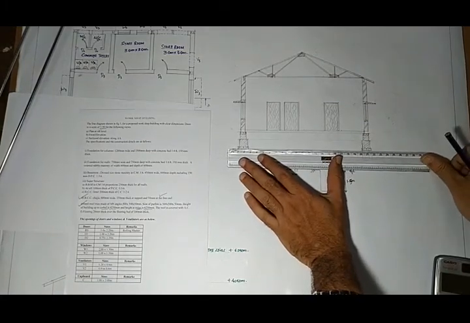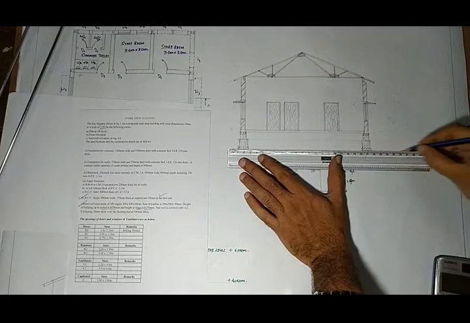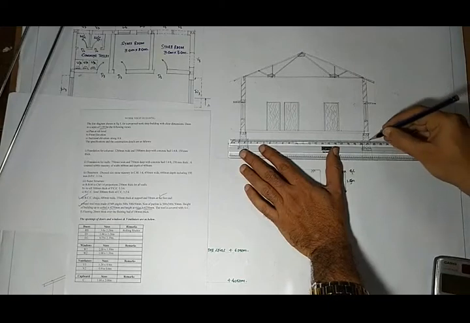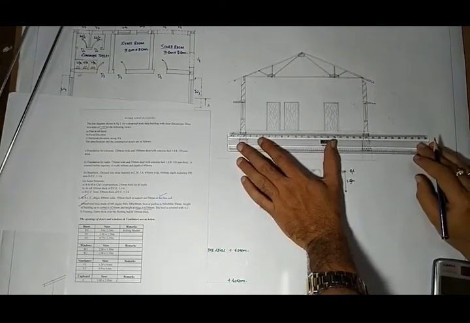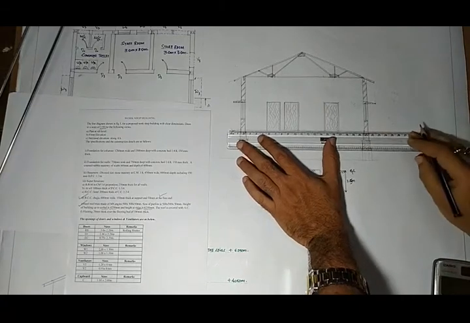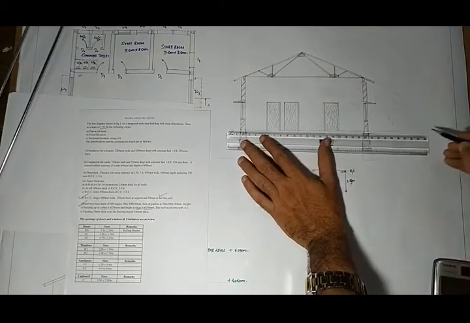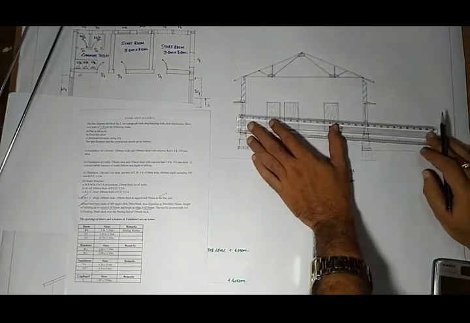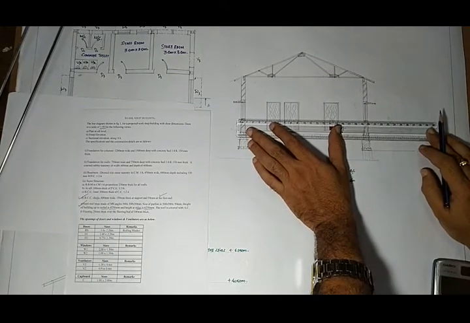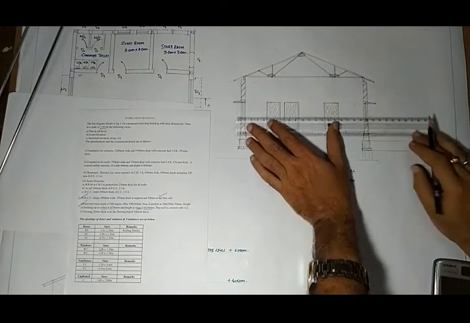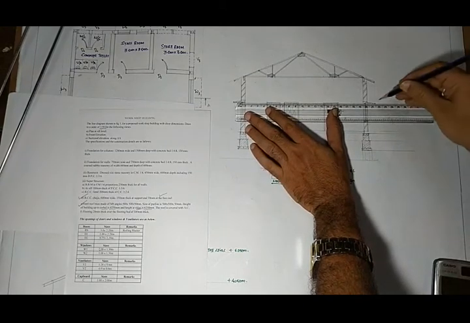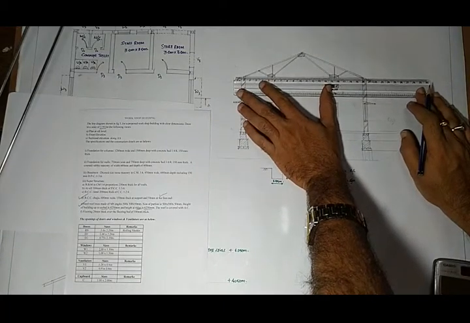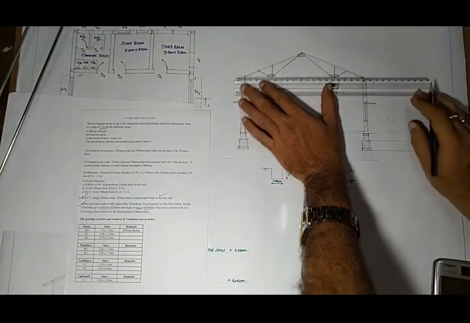Just mark out the reference lines, to include the details in this sectional elevation drawing. So these are the different levels we have to show here, and this is the sill level, and this is the lintel level, and this is the roof level at the ends, and this is a ridge level.